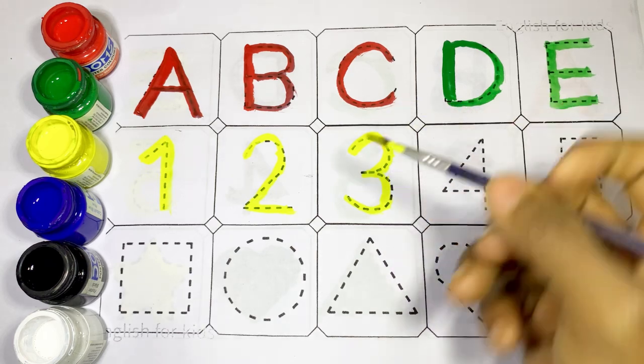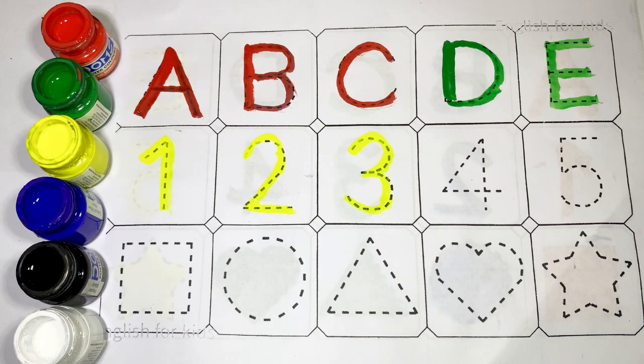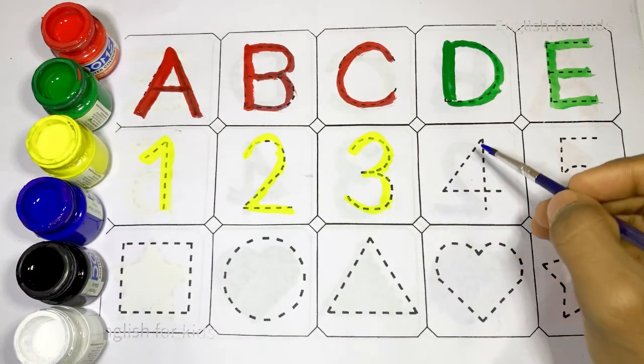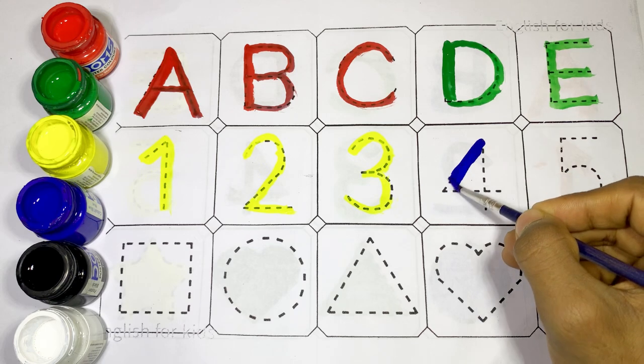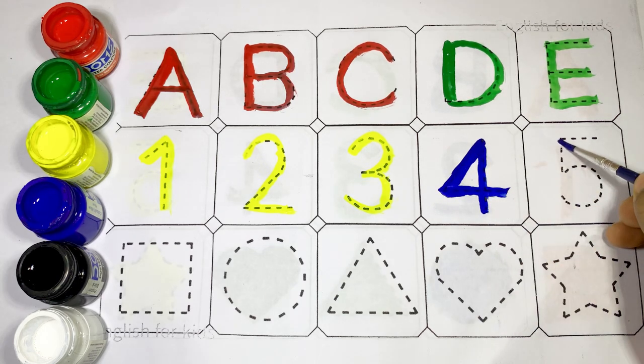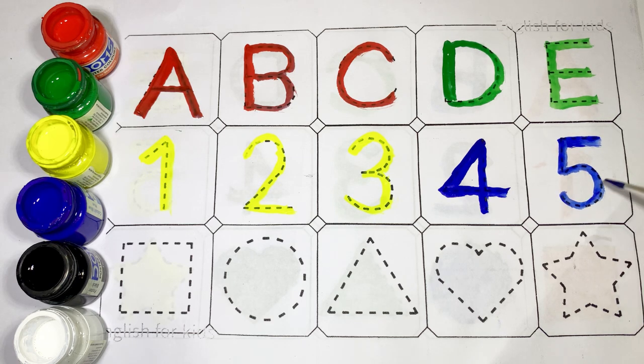T-H-R-E-E, 3. Kids, now 4 and use blue color. F-O-U-R, 4. 5. F-I-V-E, 5. Kids, now shapes, and first draw square.